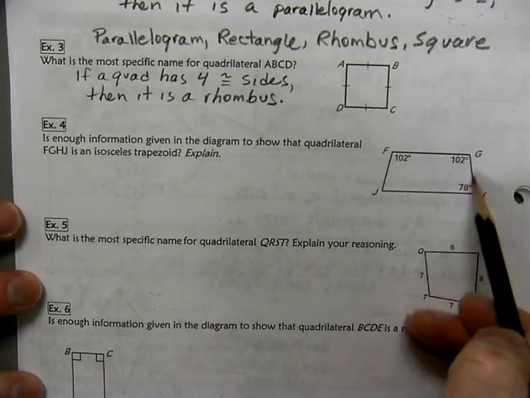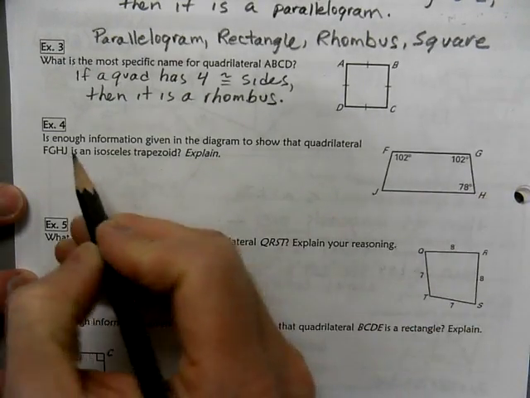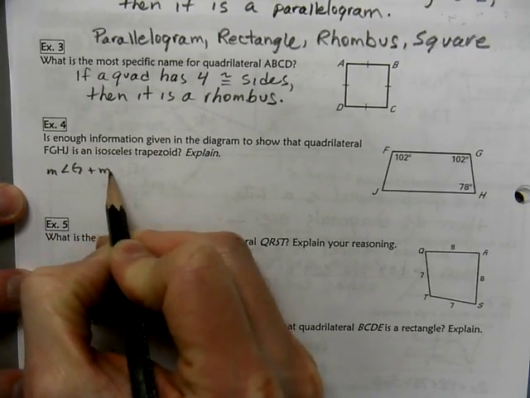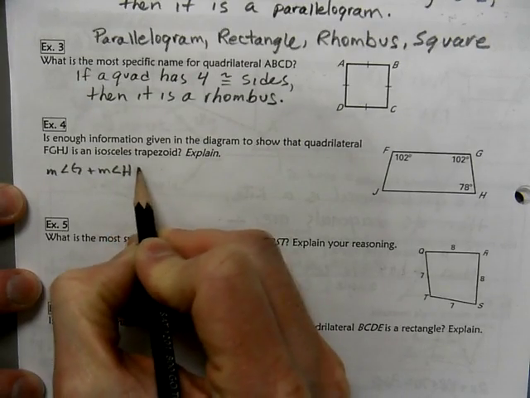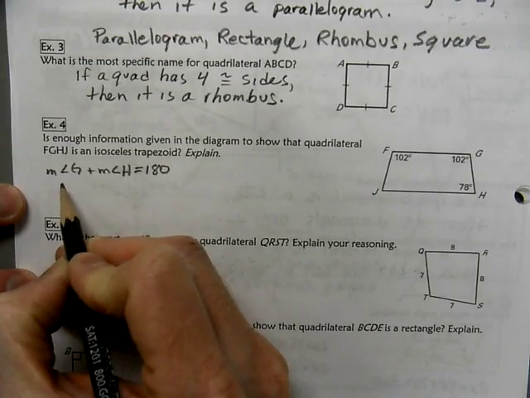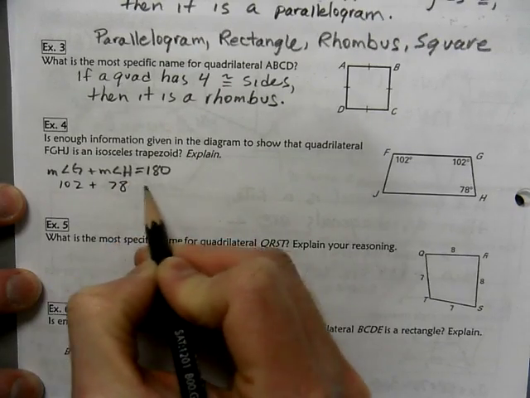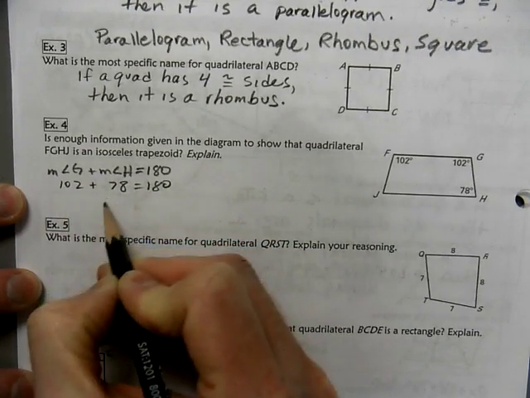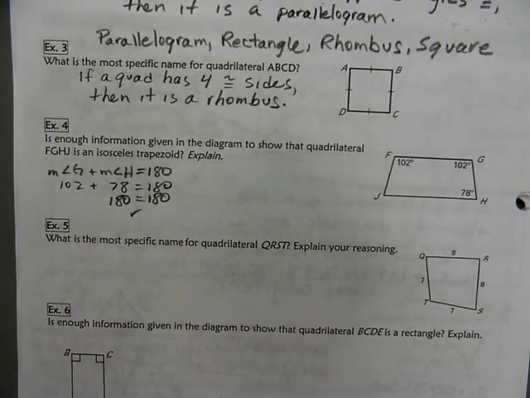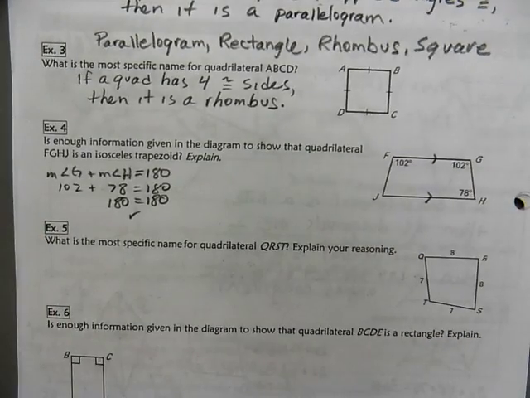If we look at what would be considered the consecutive interior angles, the measure of angle G plus the measure of angle H should be supplementary, should add up to 180. So we have 102 plus 78, and of course that met that requirement. So we do have a pair of parallel sides.